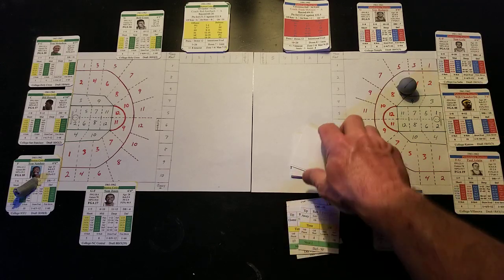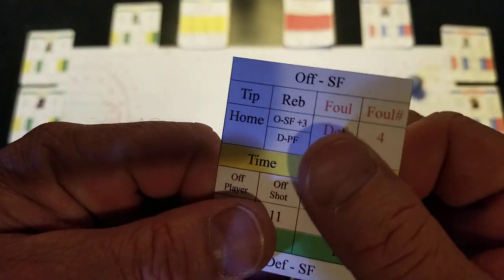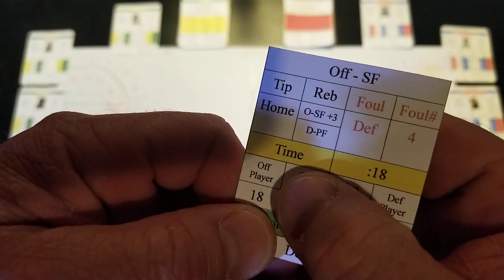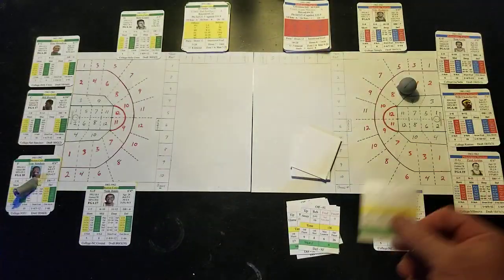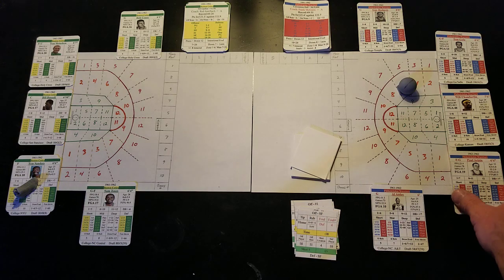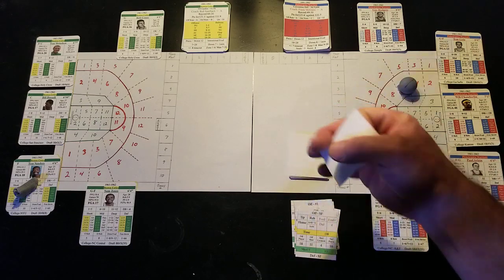So we check to see who he assisted it to, and you could go off of the offensive player here or the small forward. I'm just going to go off the top there, small forward, which is Paul Arizin. So it's 2 to 3.